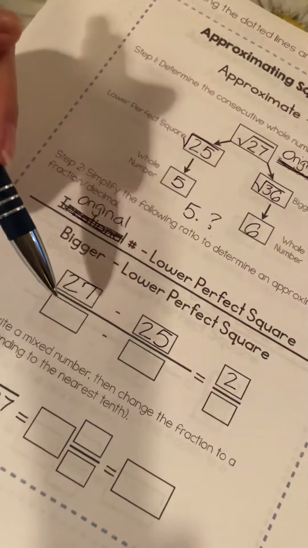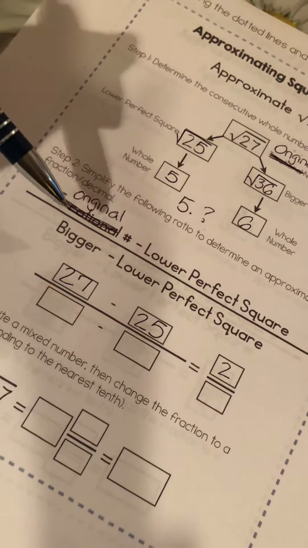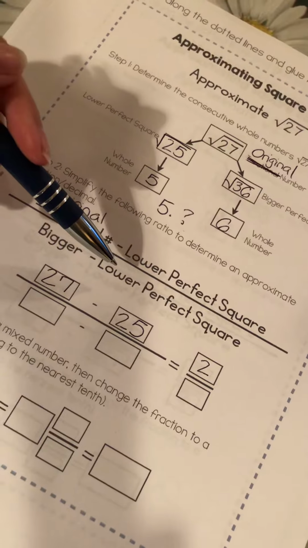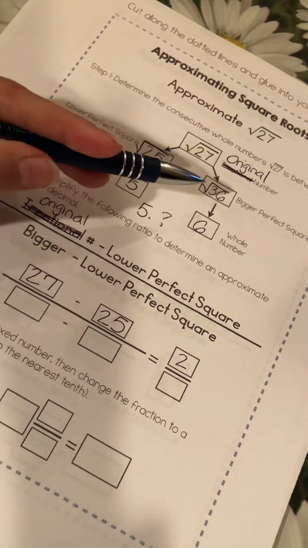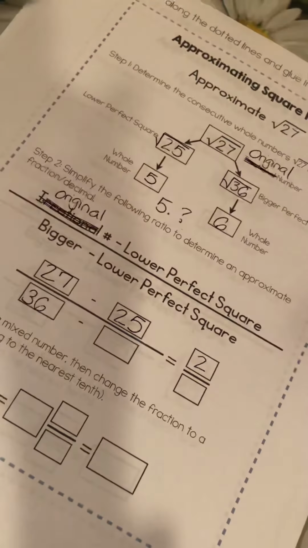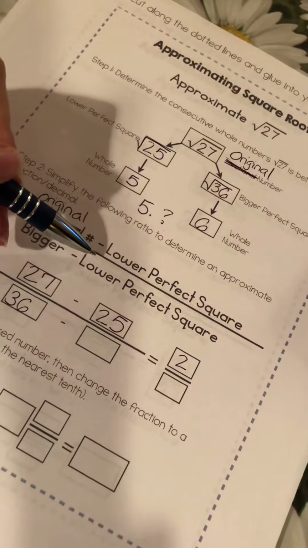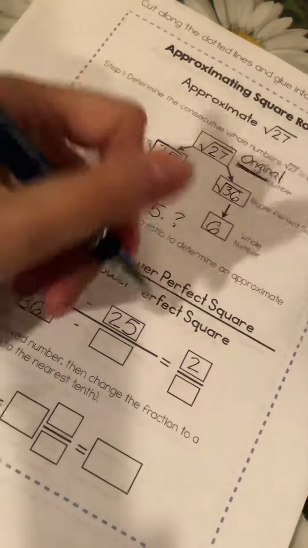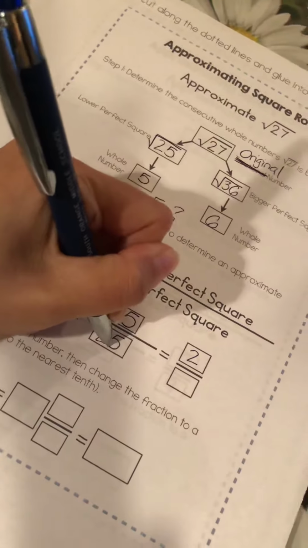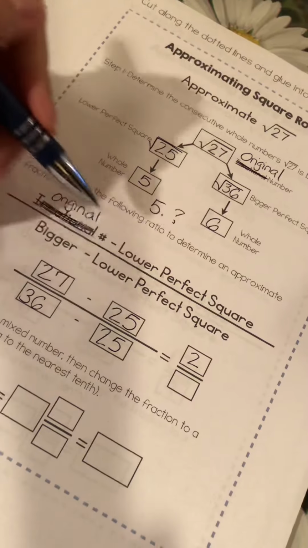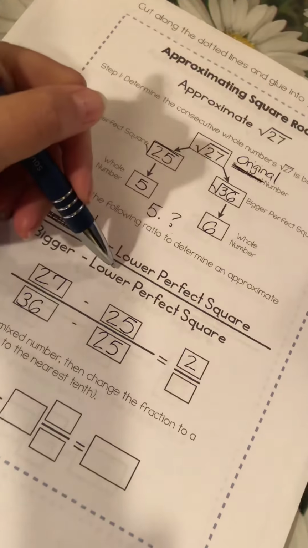Now we have to do the bottom part of our fraction. We have the bigger number minus the lower perfect square number. Our bigger number is 36, so 36 goes in this box. And the lower perfect square is 25, so 25 goes in this box. 36 minus 25, the bigger minus the lower.